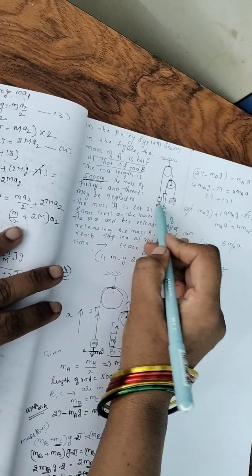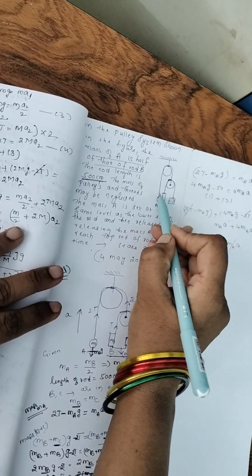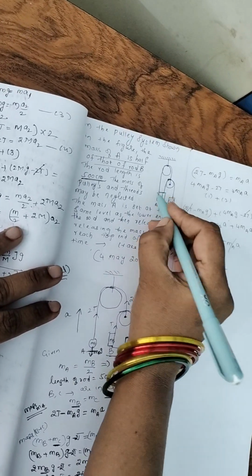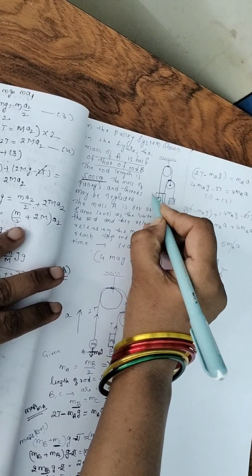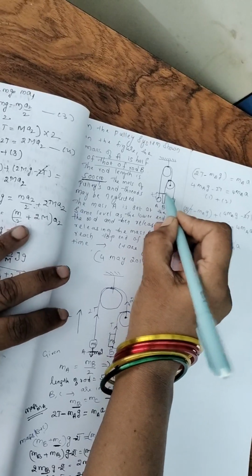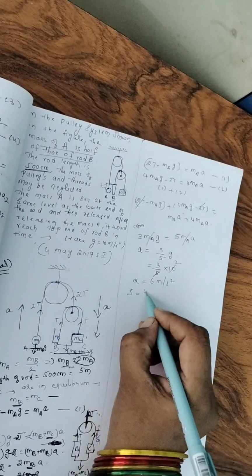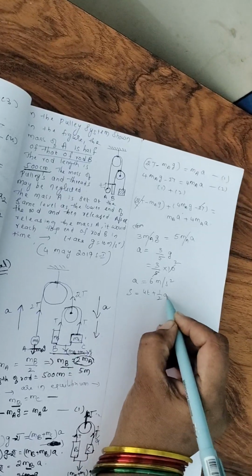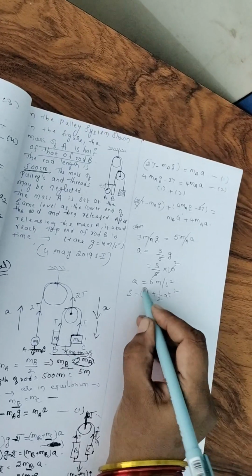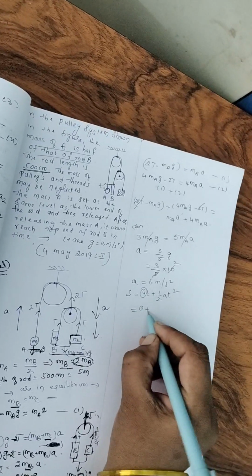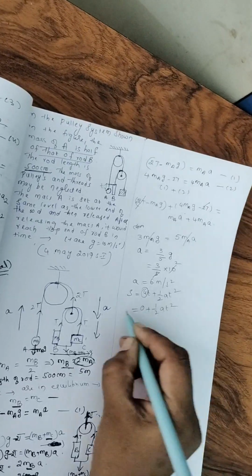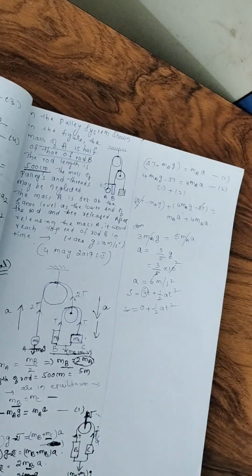He said when he released the ball A, it comes to the upper end. So what is the time taken by the ball to come to the upper end of the rod? For that, let us use the formula ut plus half at square. There is no initial velocity, so ut is 0.